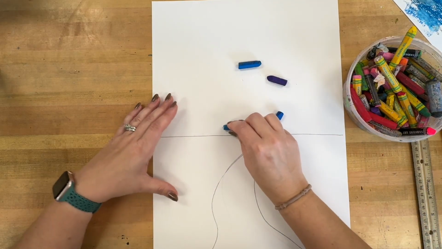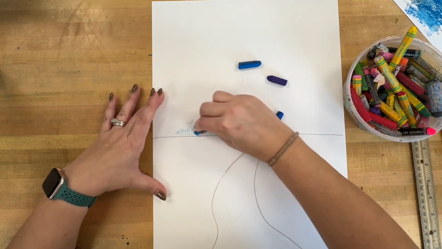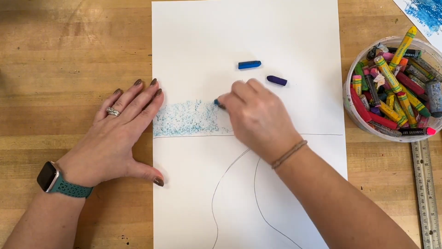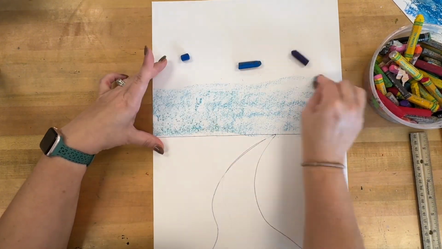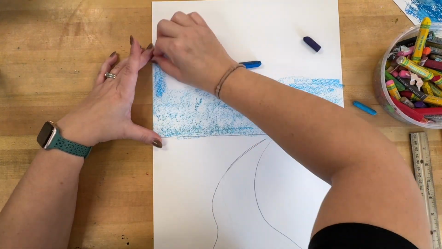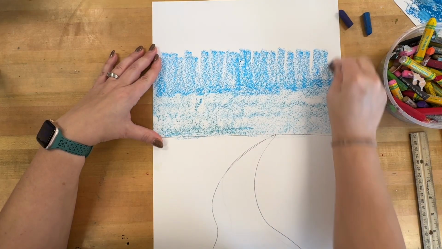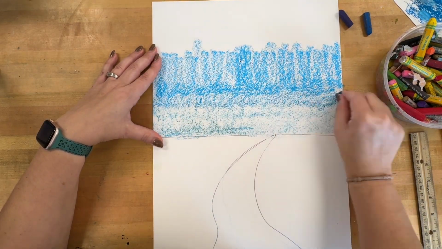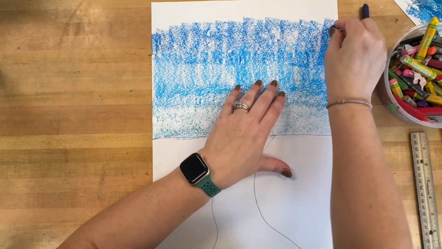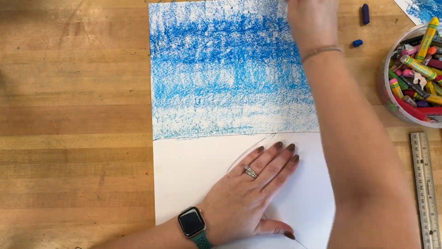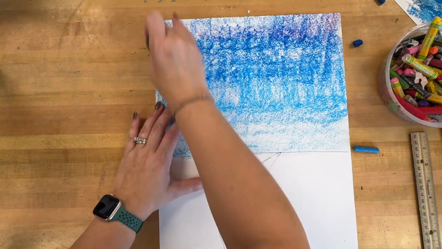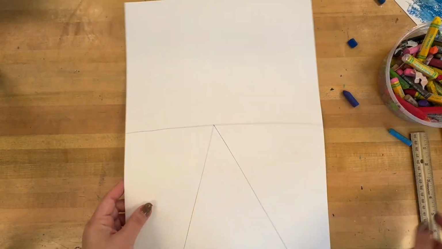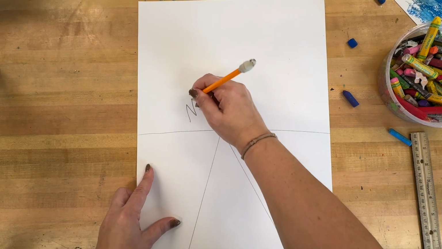And then you're going to begin by using them sideways so that you're getting that textured look. And when we blend, we are overlapping. So I'm using the lighter shade and the darker shade, and they're overlapping in the middle, and you can kind of vary the pressure to try to get them to blend seamlessly. This is the last step for today, so make sure your name is on the back and turn it into your teacher.